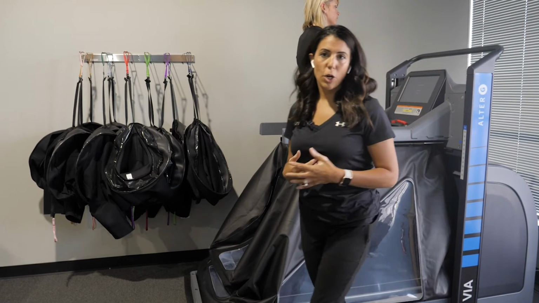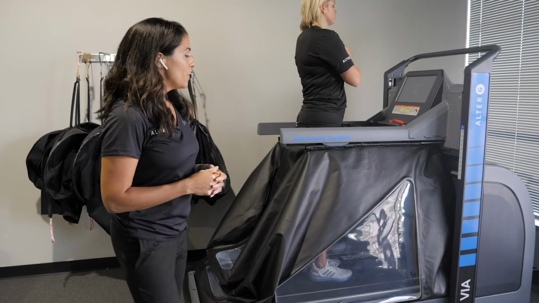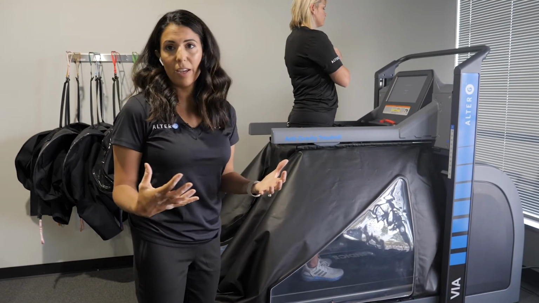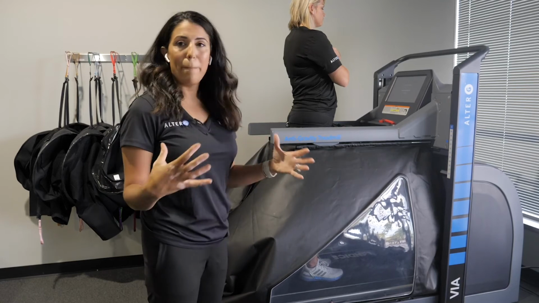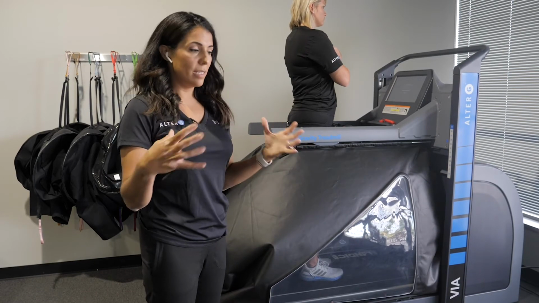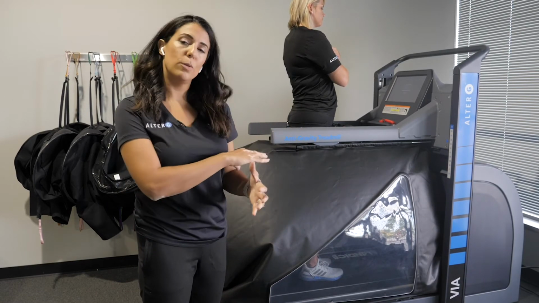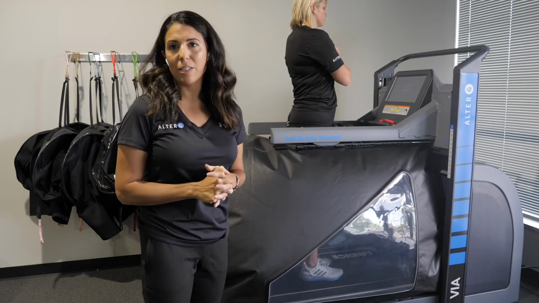And you'll see the bag start to fill with air. So what it's going to do, it's going to inflate with air, basically to the max capacity that it's able to unweight this specific user, and then it'll bring it back to 100%.